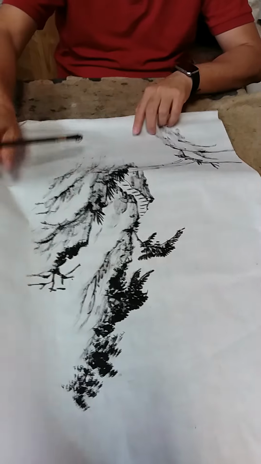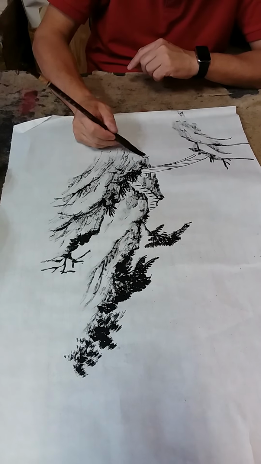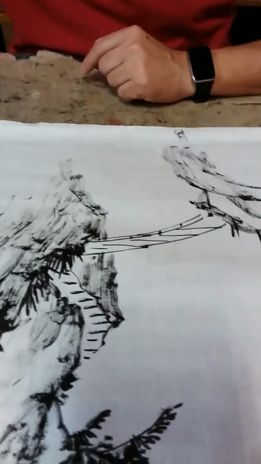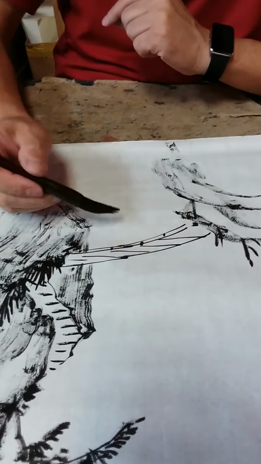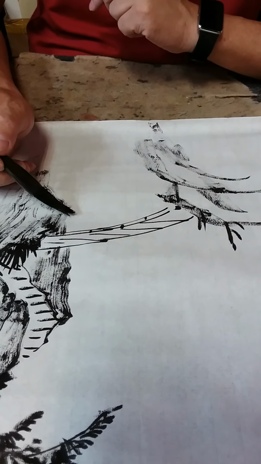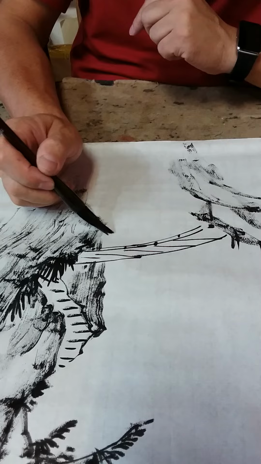Now, so this is the waterfall. We draw the waterfall. Now, there is no pole in between. Okay, never mind. Now we can start to draw the water. Start with the sharp point.